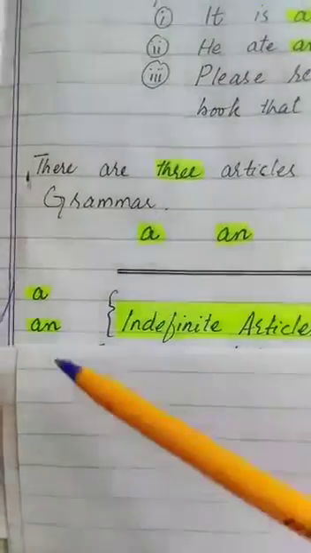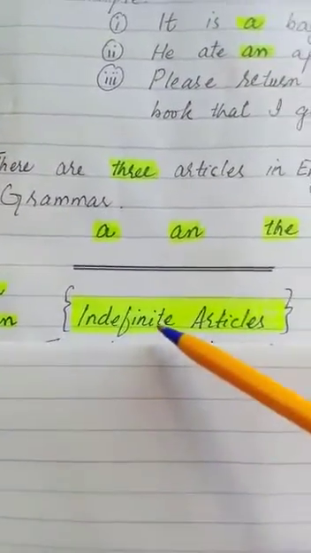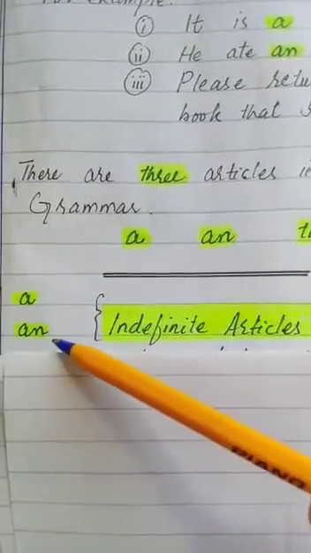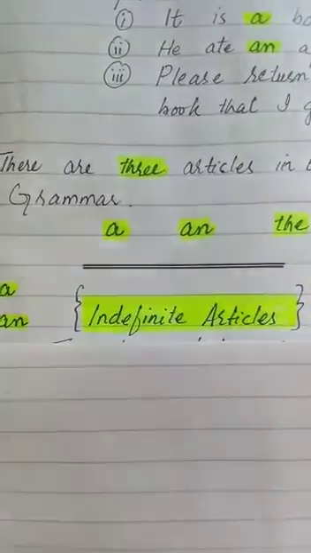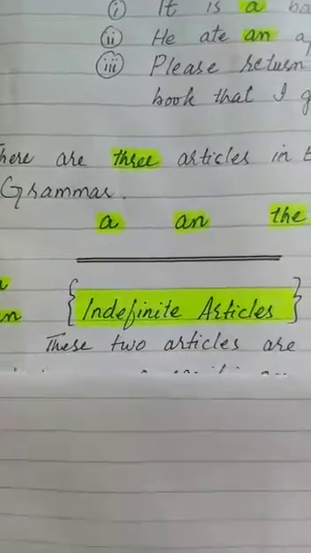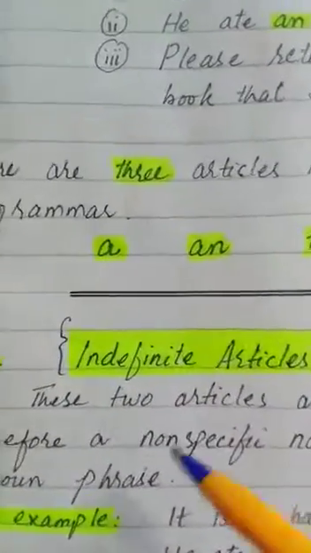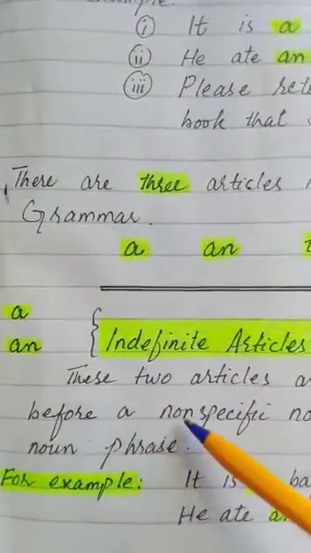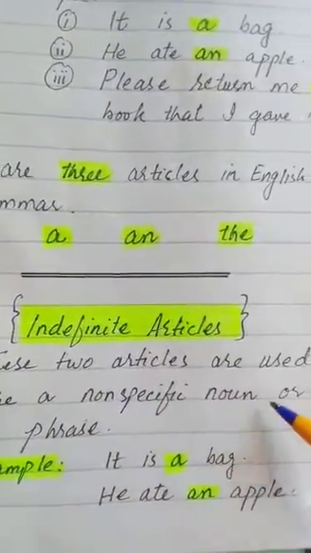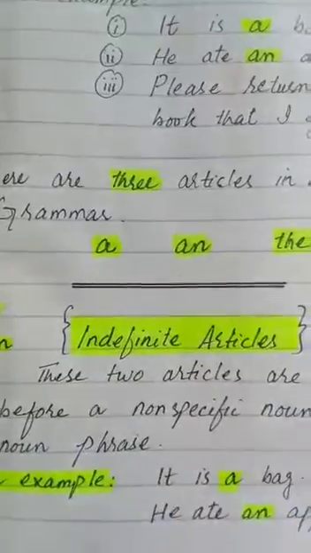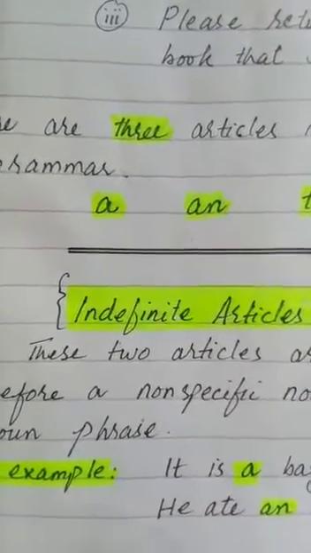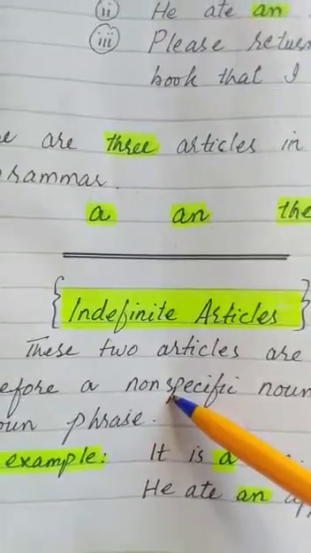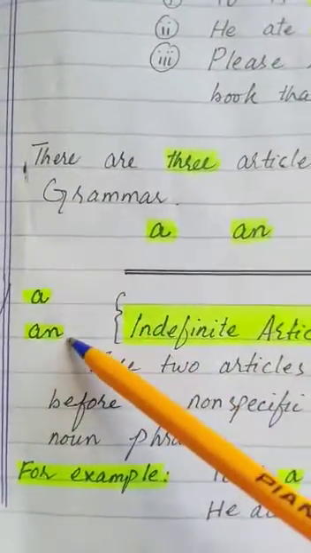Articles a and an, they are called indefinite articles. Now, what is the definition of indefinite articles? These 2 articles are used before a non-specific noun or noun phrase. Like when we talk generally about a noun, generally we use article a or an.